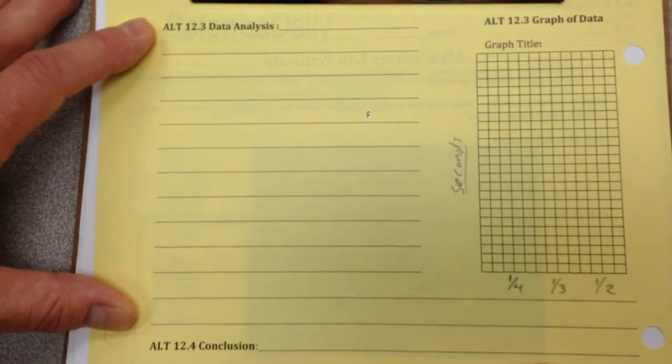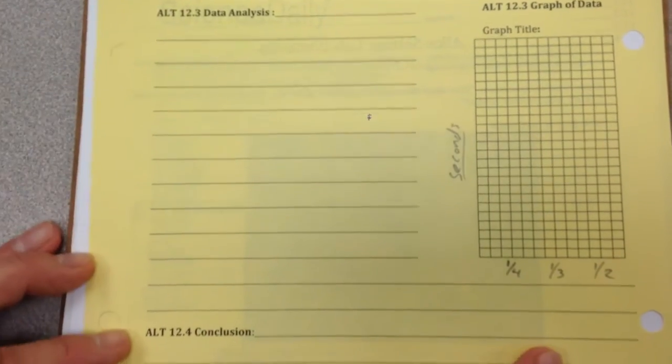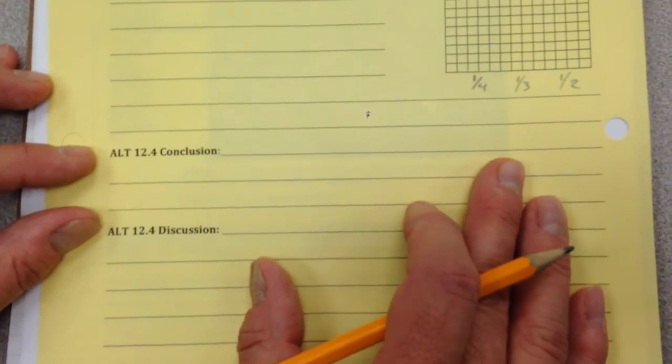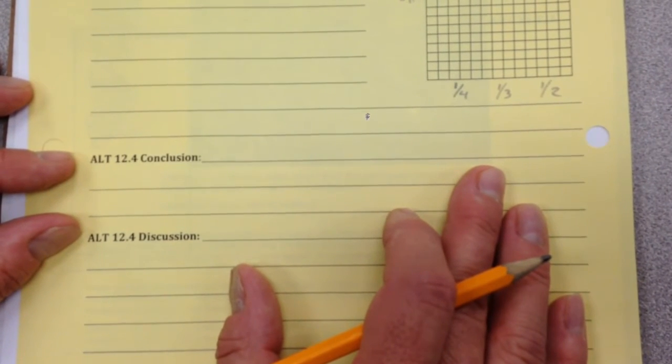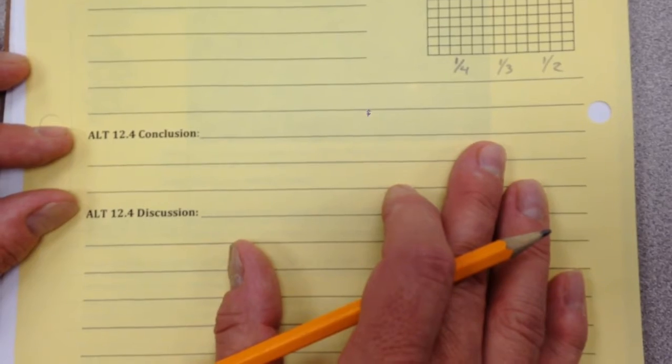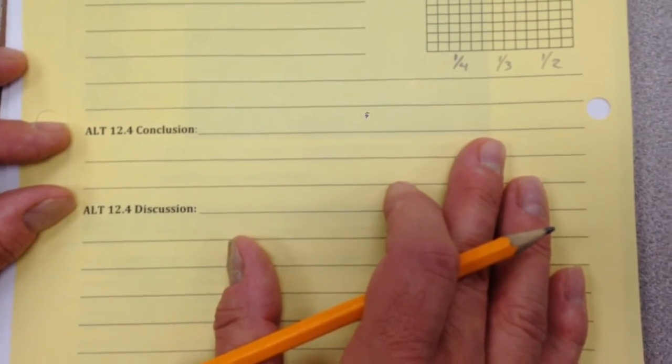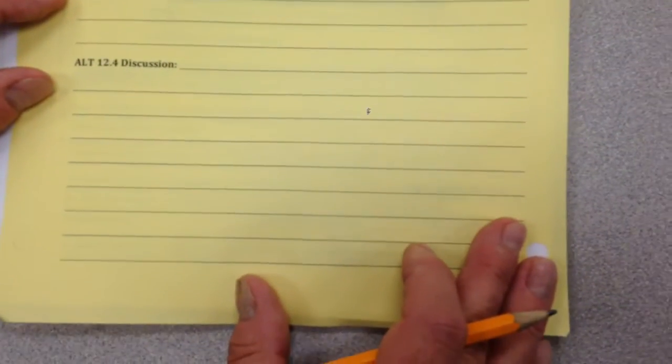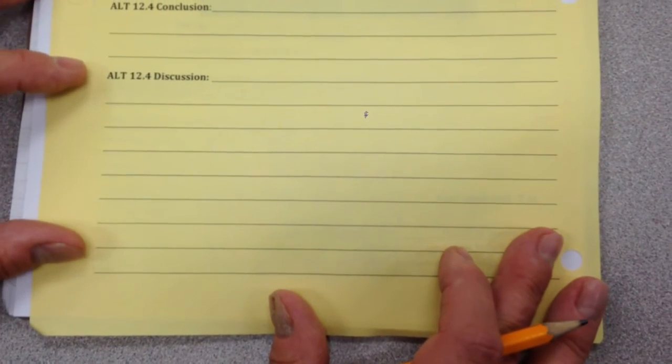And once you've done that, you'll come down and do your conclusion, which again, your conclusion is going to look a lot like your hypothesis, depending on what your hypothesis was, but it's going to be a statement, right? And it has to match the data that you came up with, or that we came up with in this.